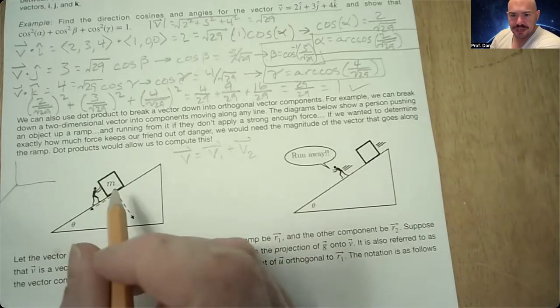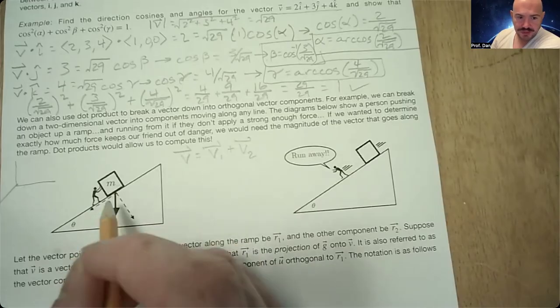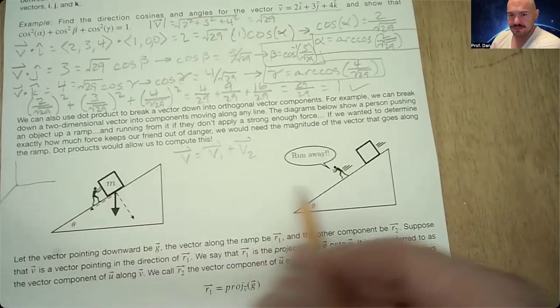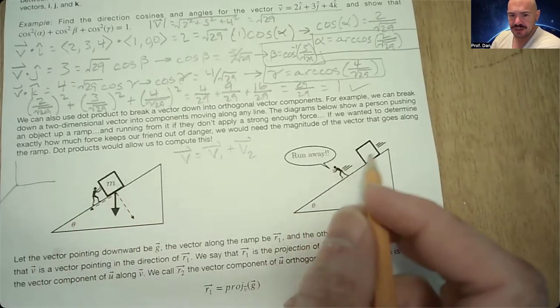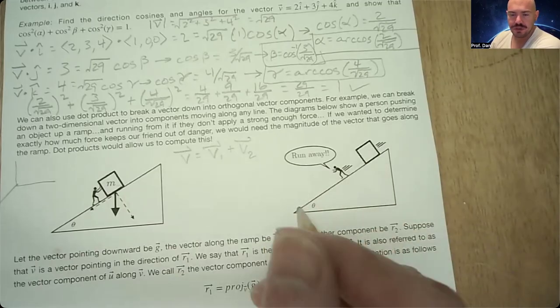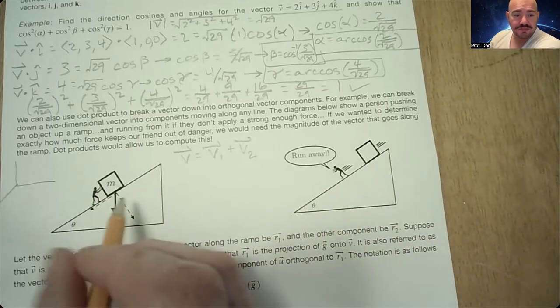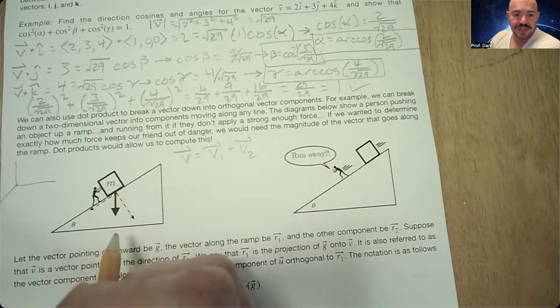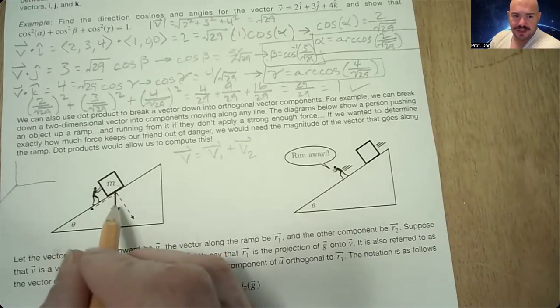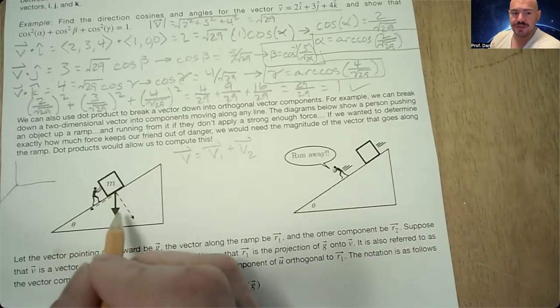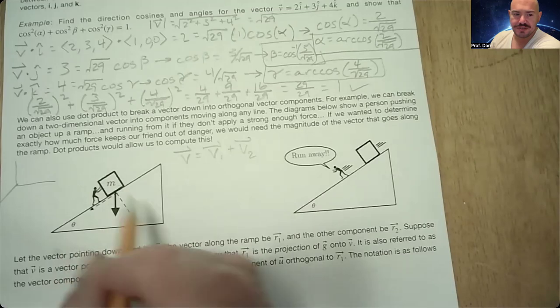One way that we can figure out what force it would take for our buddy here to not get run over is to decompose this gravity force into these two components.